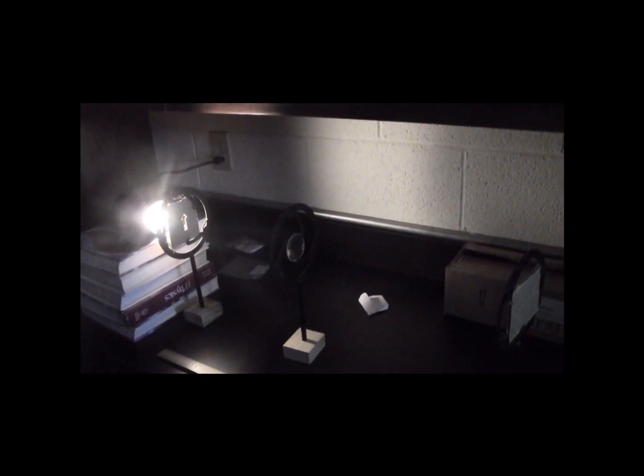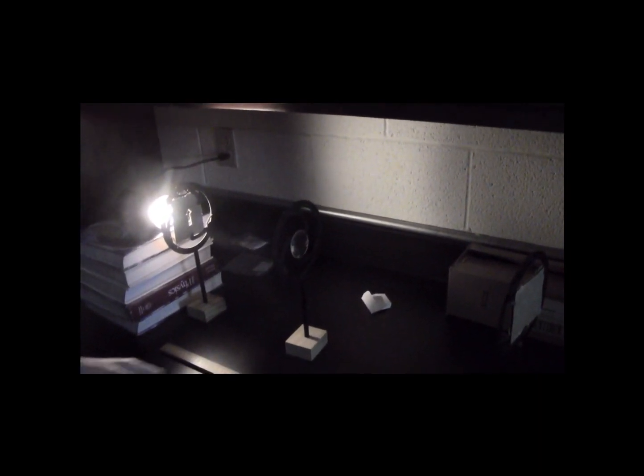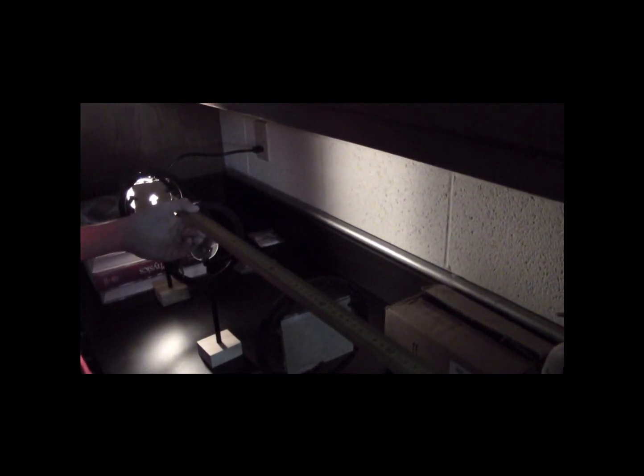And your next step is to find the location where the last holder has a focused image of the object. So around there is good. And now you want to take the distance from the lens to the last holder.